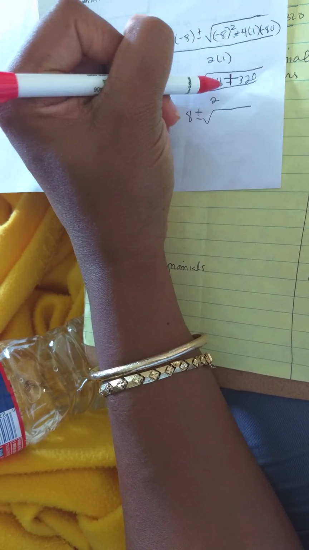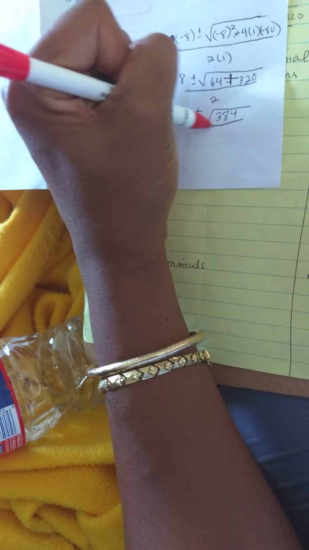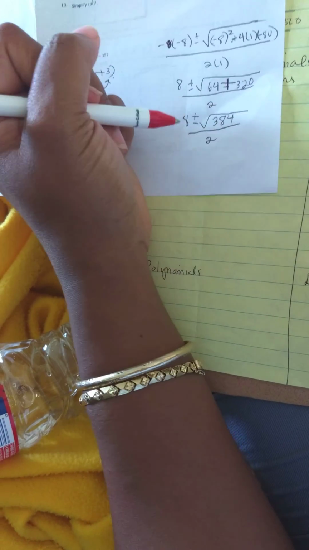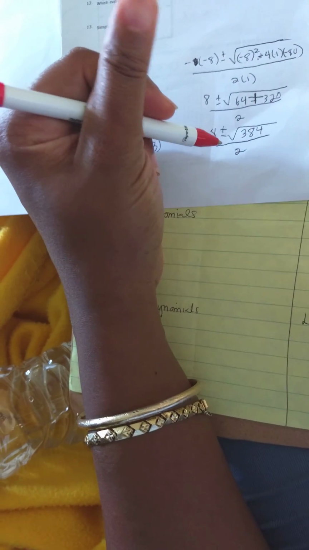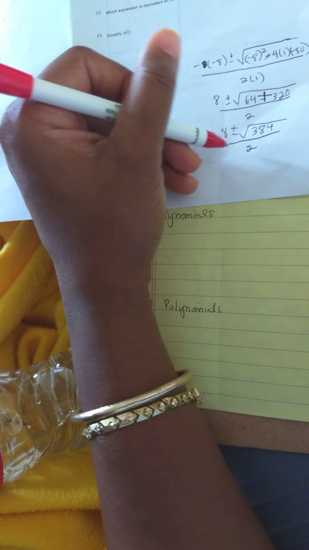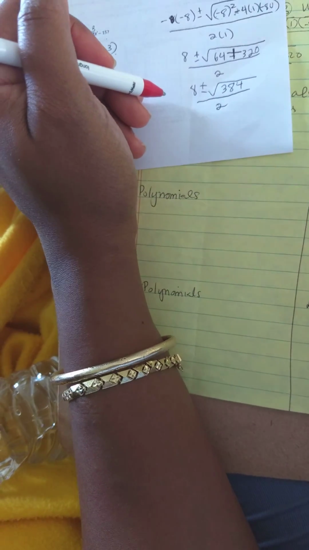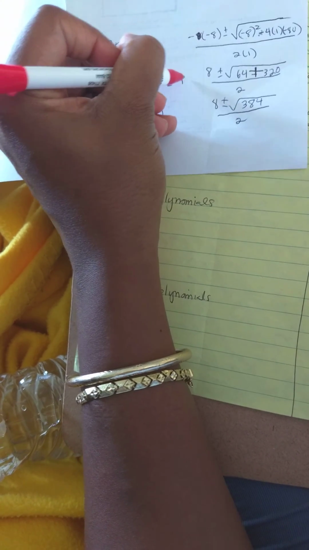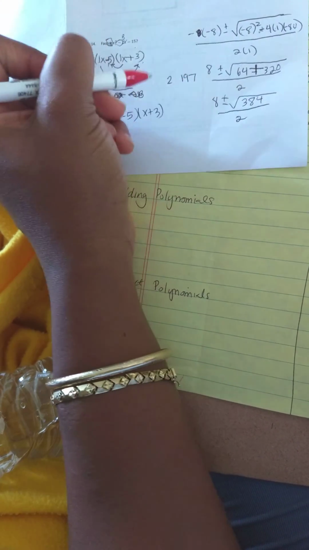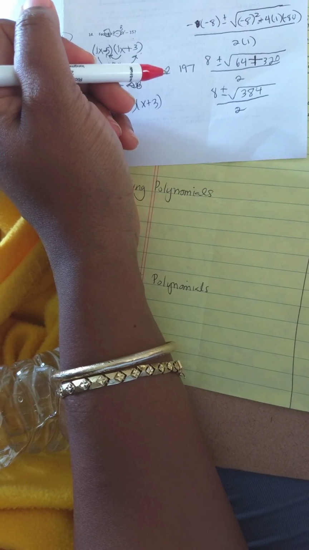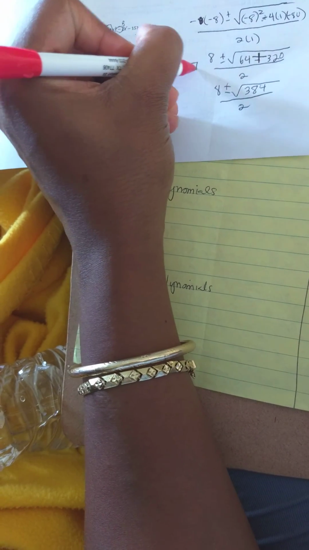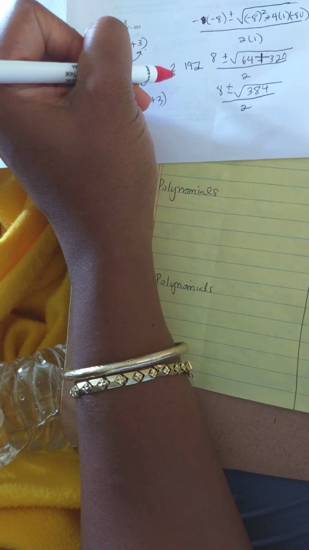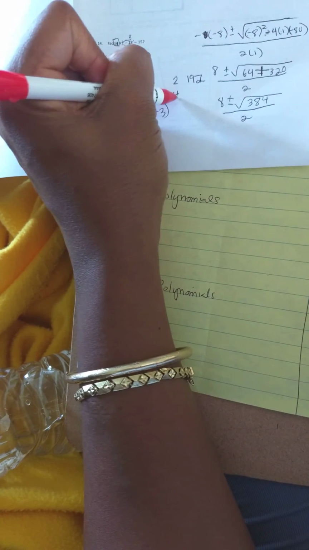And when you add those together, you get 384 over 2. 384 is not a perfect square. But when I factor it, in order to break those down, I need to know what the perfect square is in those. Then that would mean I can do 2 and 192. 192 is not a perfect square. Can 4 go in that? 4 can go in there.